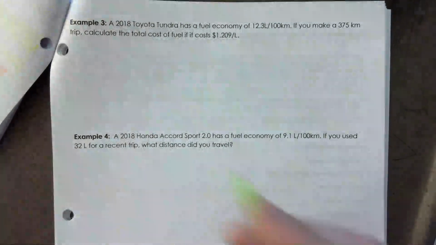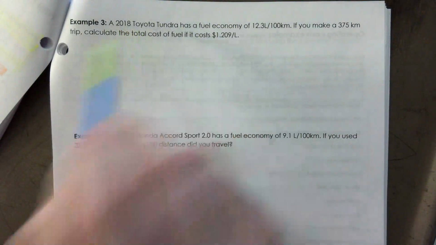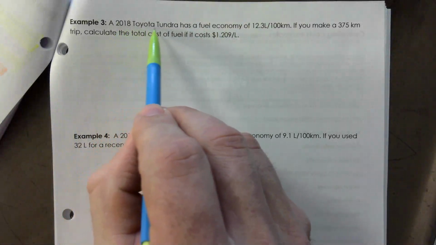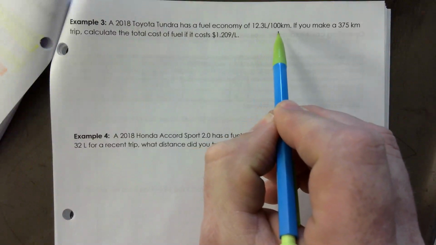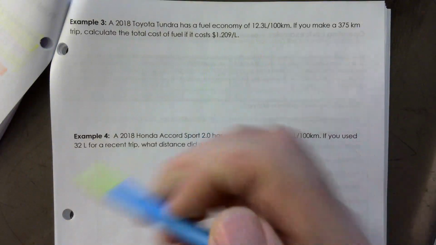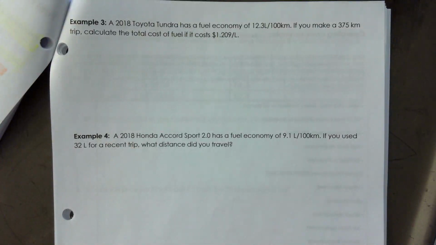No go, right? Anyways, 2018, this is on page 67, a 2018 Toyota Tundra has a fuel economy of 12.3 liters per 100 kilometers. I would say anything over 10 is kind of high. Okay, guys, in general, if you're shopping for cars, anything over 10 is kind of high-ish.